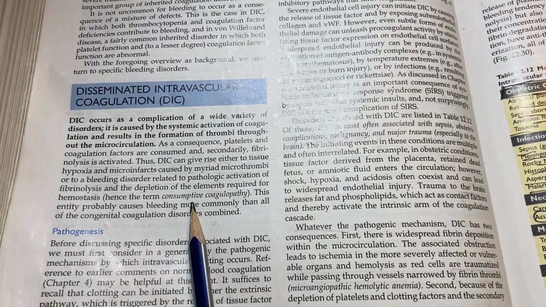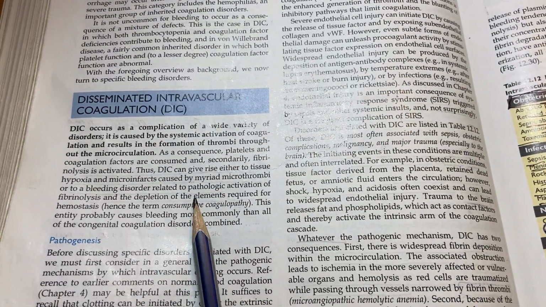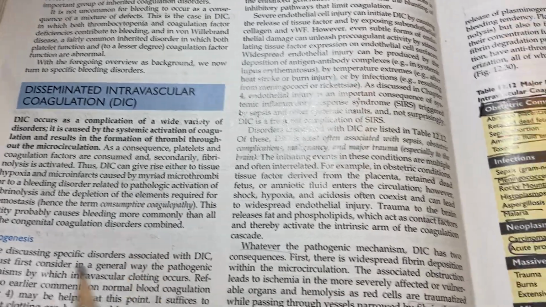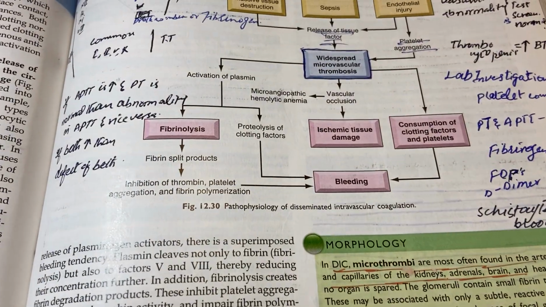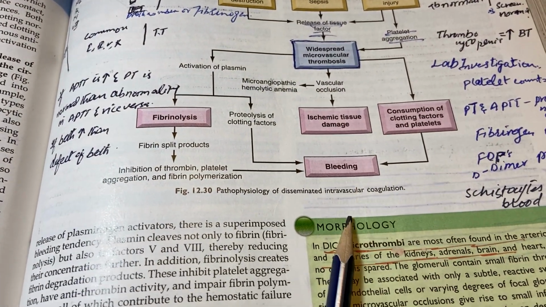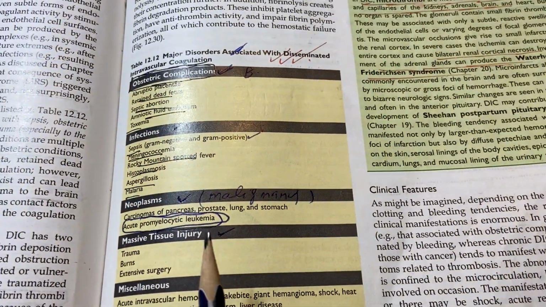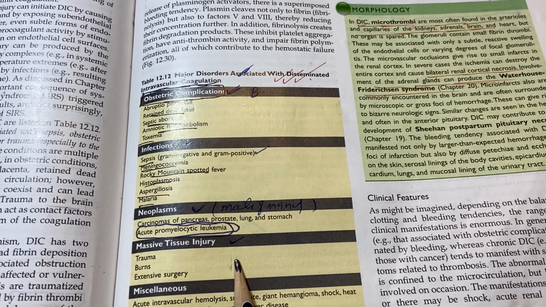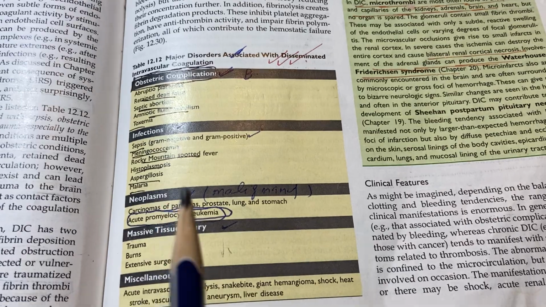And then DIC, disseminated intravascular coagulation. This is again important for the SCQ point of view. Its pathogenesis is asked very frequently. Figure 12.30 is very much important from the exam point of view. Then we have table 12.12, major disorders associated with disseminated intravascular coagulation. This is again important for the SCQ point of view.